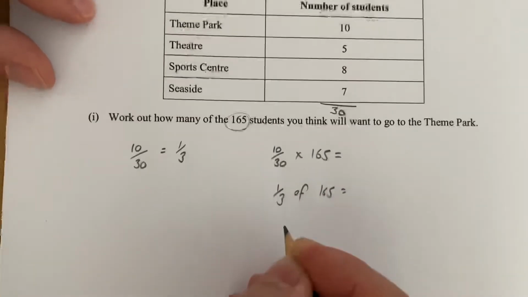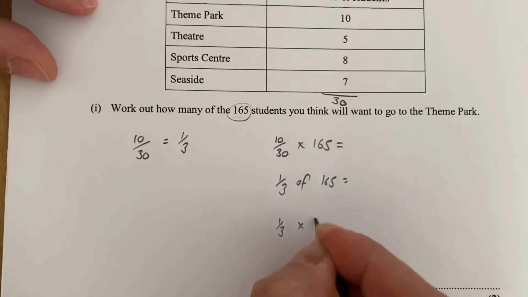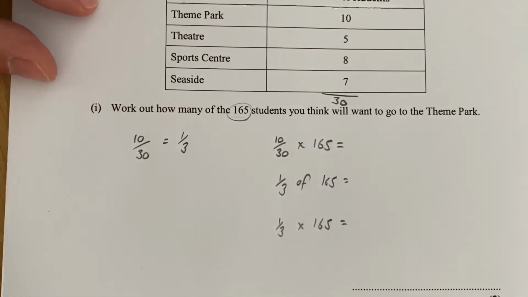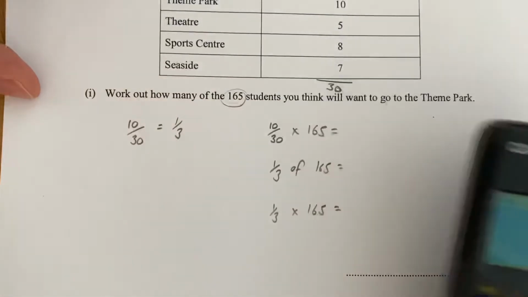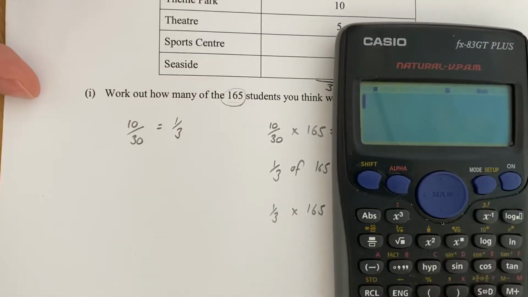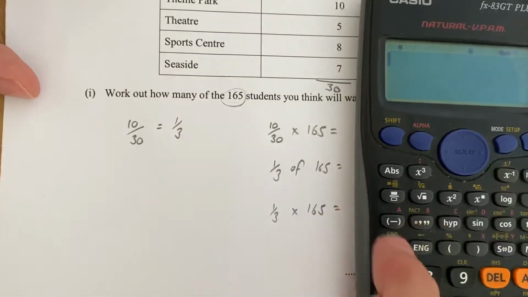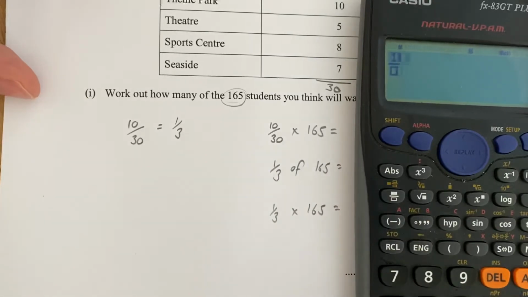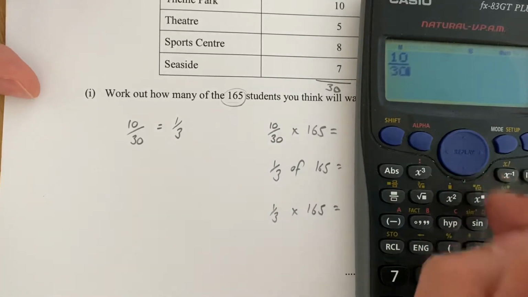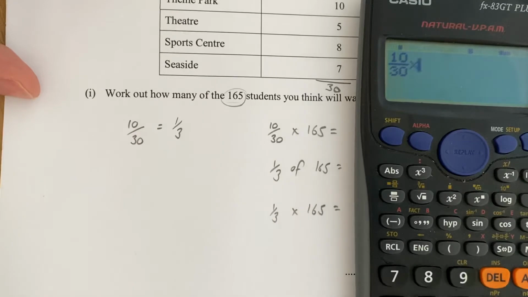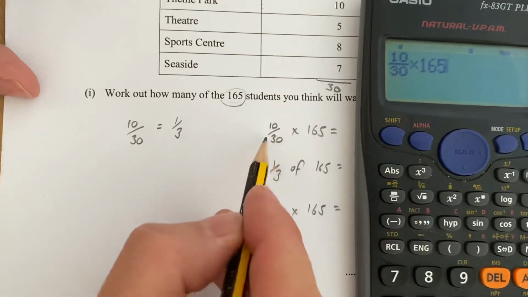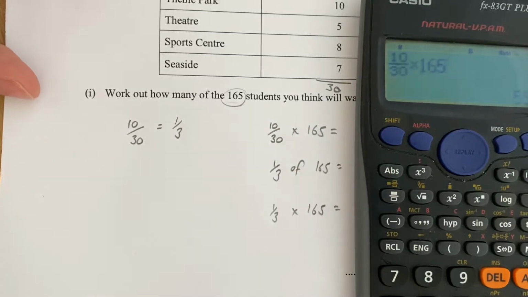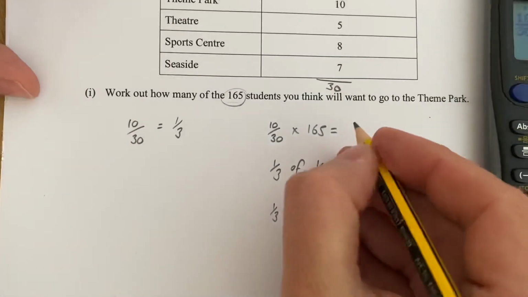It would be exactly the same as 1/3 times 165. All of these things mean the same thing, and all of them will give us the same answer. And I'll do it a few different ways. So if I do it using the fraction button, 10/30ths of means times, so 10/30ths times 165, there's the answer, 55.